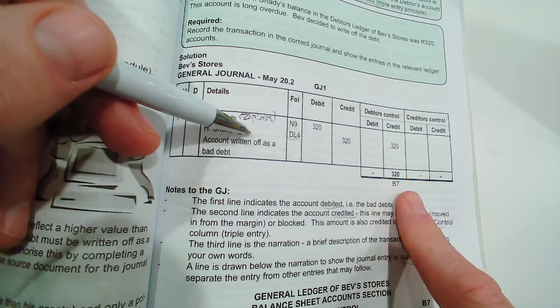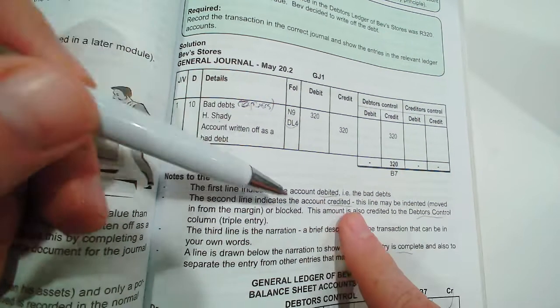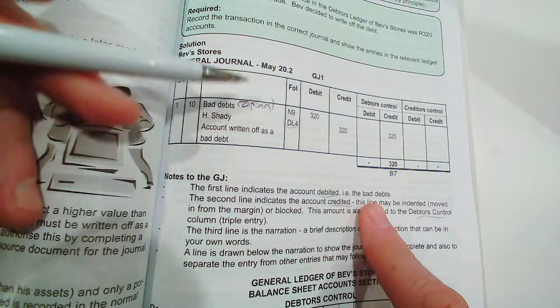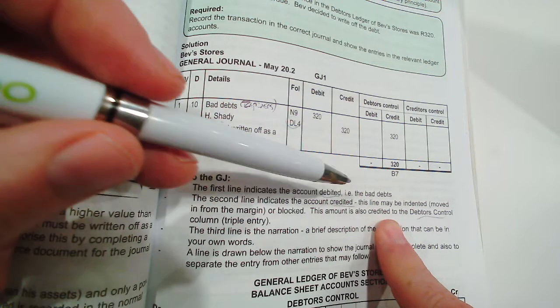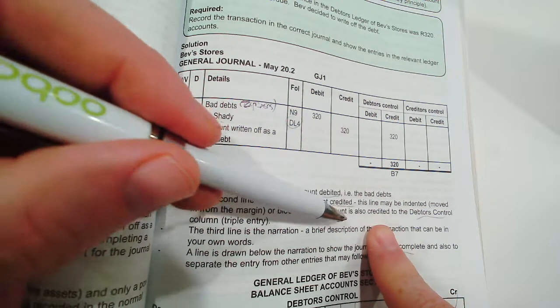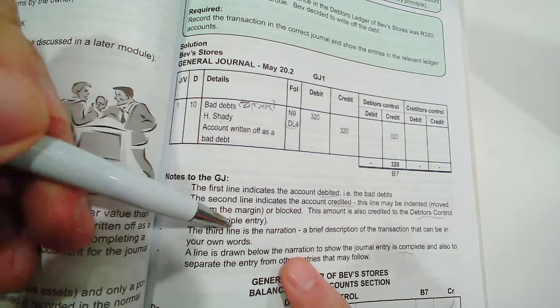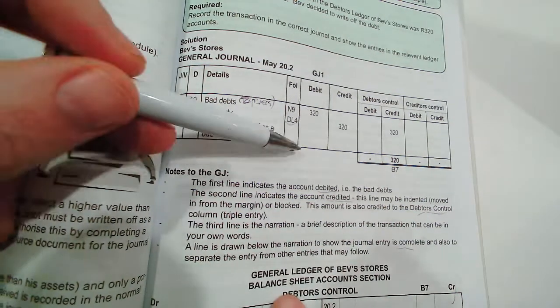You add everything together and there's nothing under creditors control. Notes: the first line indicates that the account is debited, the bad debts. The second line indicates the account credited. This amount is also credited to the debtors control account. That's a triple entry. And then there's the narration.